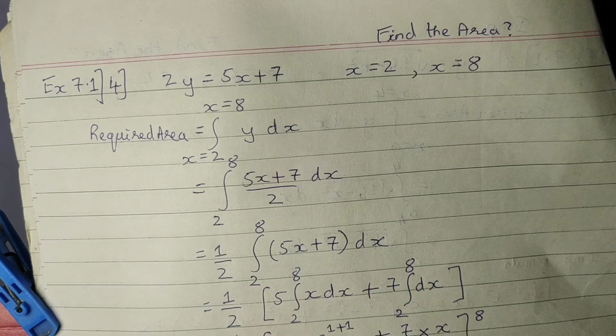Now here 1 divided by 2. You have got this 1 divided by 2, 5 from 0 to 8 x dx plus 7 outside 0 to 8 integration sign dx.